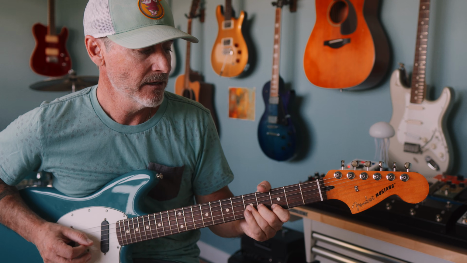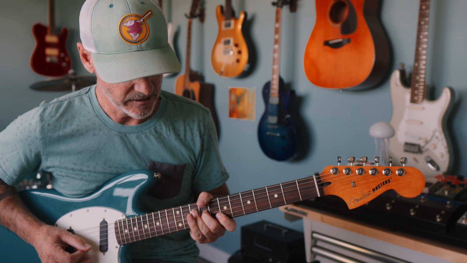So practice arpeggiating the triads, but also using them to create little melodies. And then as you add more, you embellish it by adding more notes or little hammer-ons and pull-offs. It sounds great. So watch. G, G, triad, C, C, E minor.